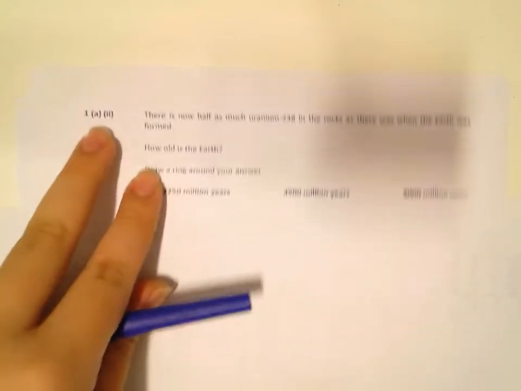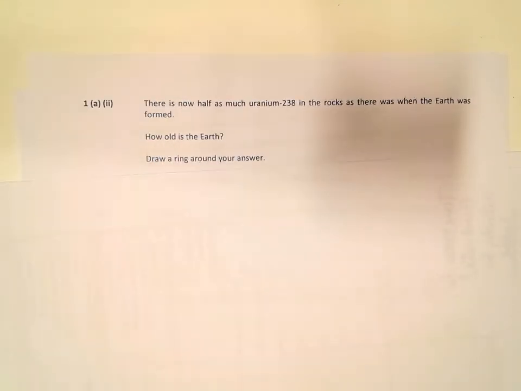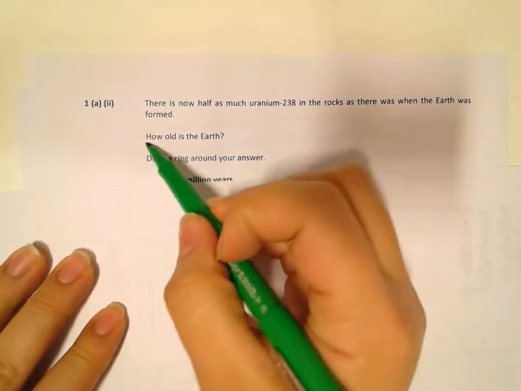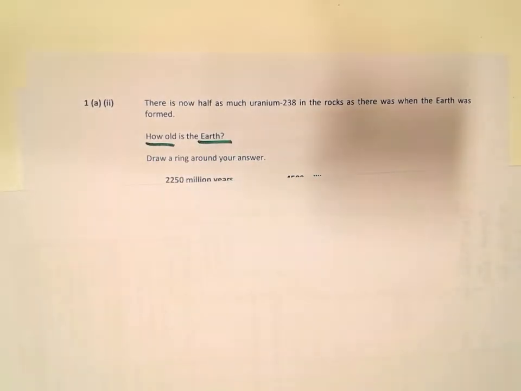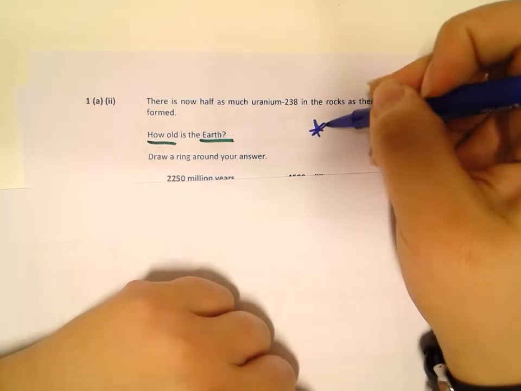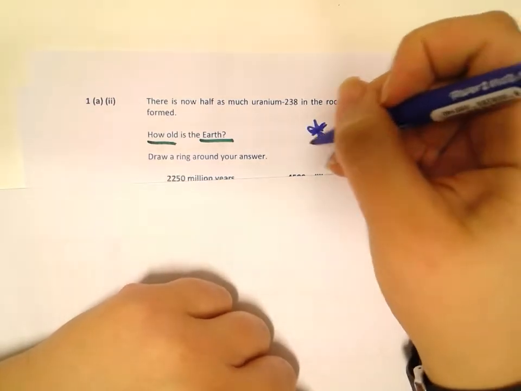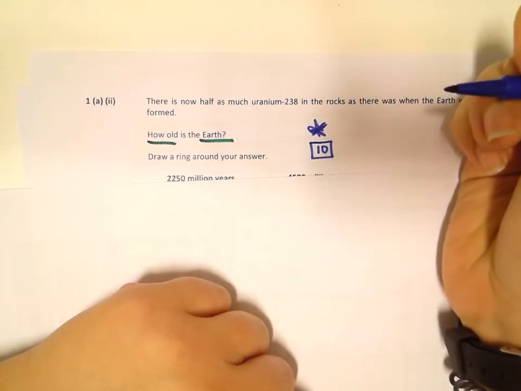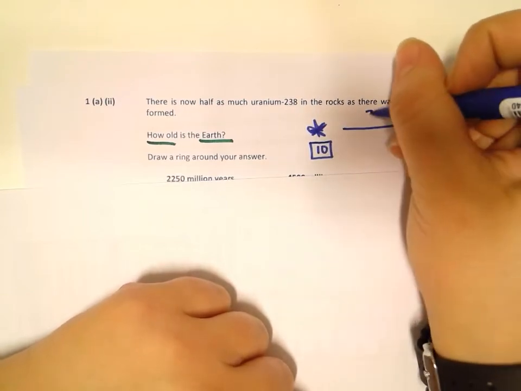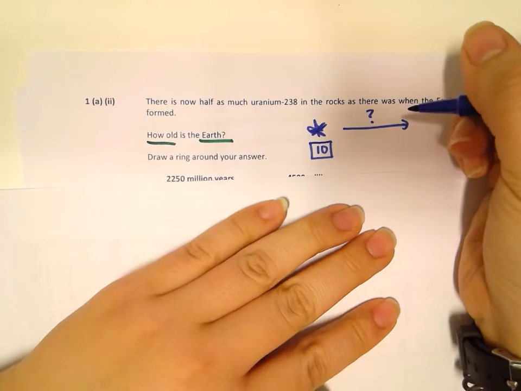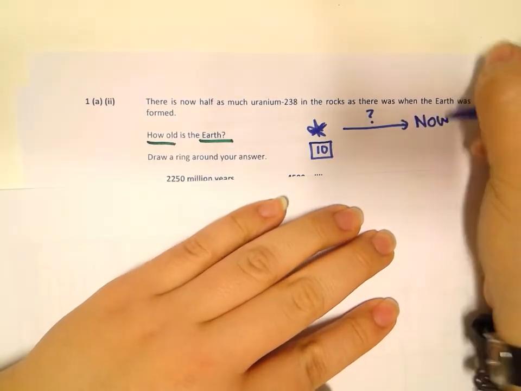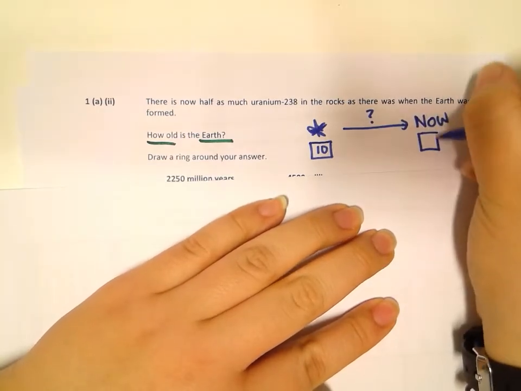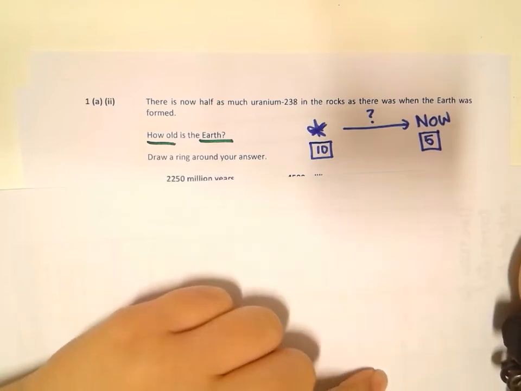Moving on, next question. There is half as much uranium in the rocks as there were when Earth was formed. How old is Earth? Let's say the Big Bang happened and we started off with, just for ease, 10 in terms of the radioactivity, and we're looking at how long it has been until now, where it has become 5 for our activity.